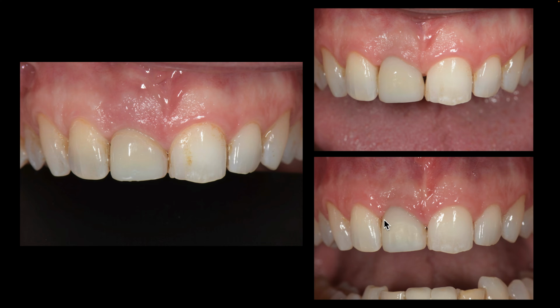So you do this by adding flowable composite on the provisional, subgingivally, and it can basically reshape the gingival levels by pushing the gingiva up with the additional provisional flowable material. So that's how we do that.